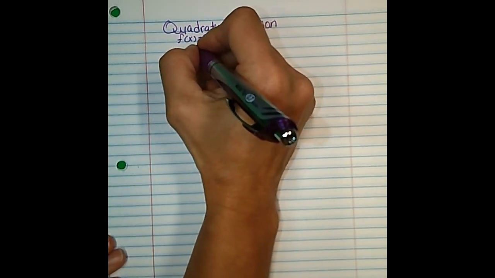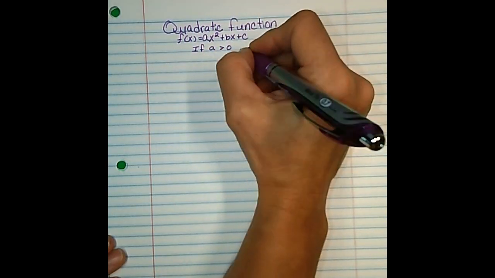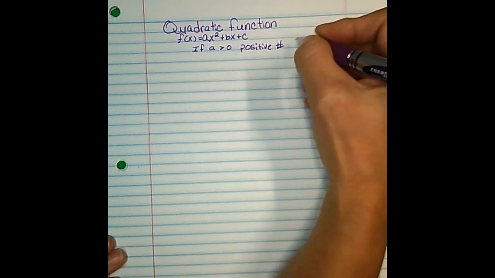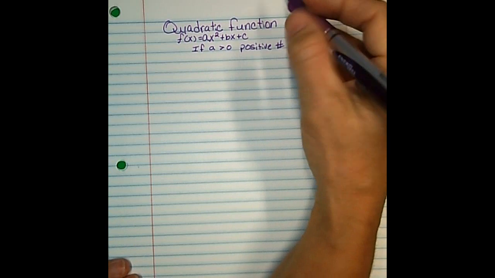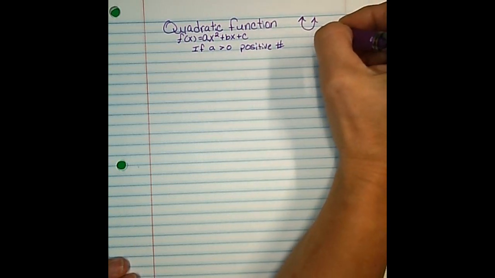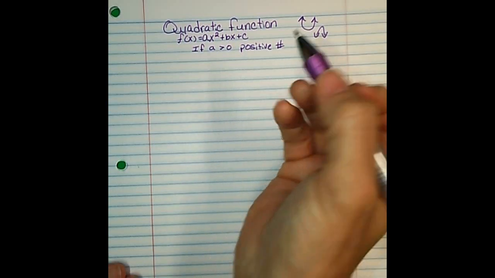So if a is greater than 0, meaning a positive number, then this parabola, because that's what a quadratic is going to show, it's what's drawn on a graph, is a parabola.